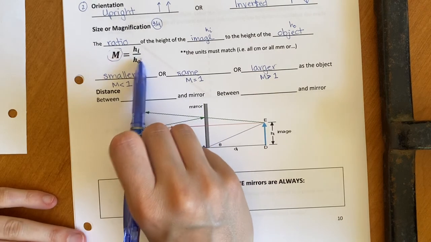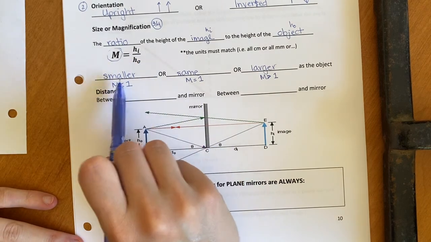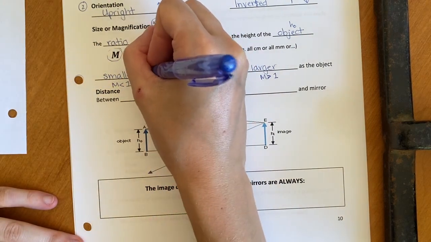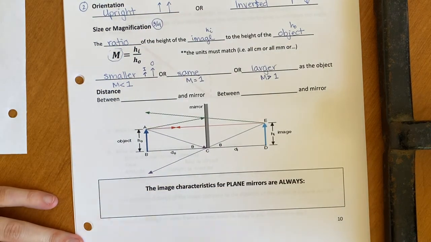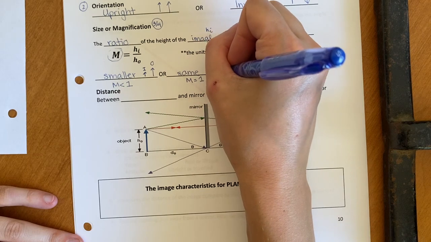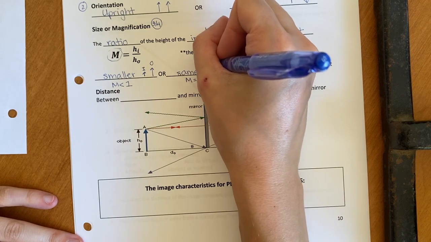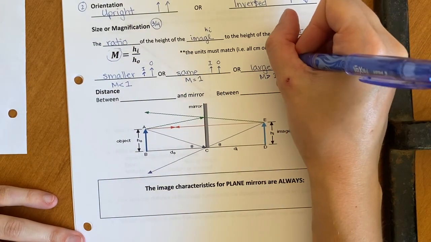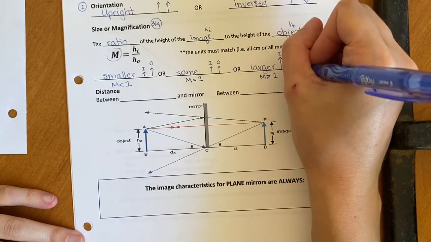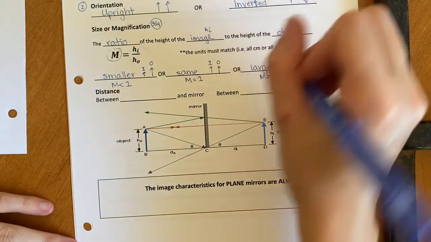Okay, and this just has to do with exactly how big your image is. So if it's smaller, your image is going to be smaller than your object. If it's equal, you've got an image and an object of the same size. And if your image is larger, then your magnification is greater than 1.